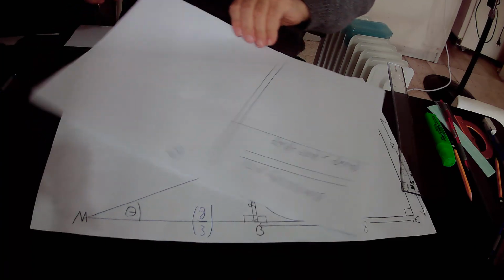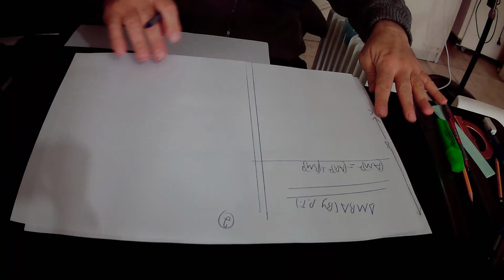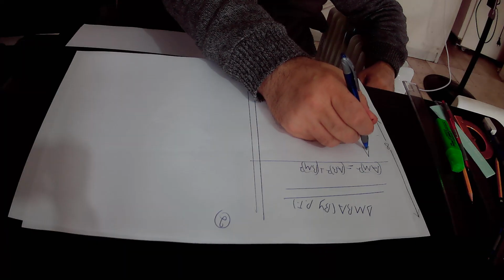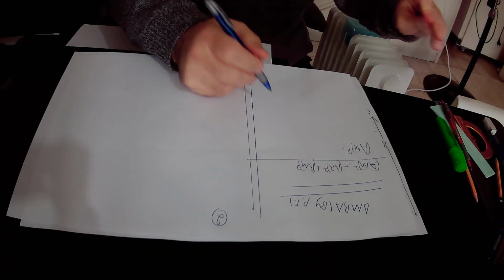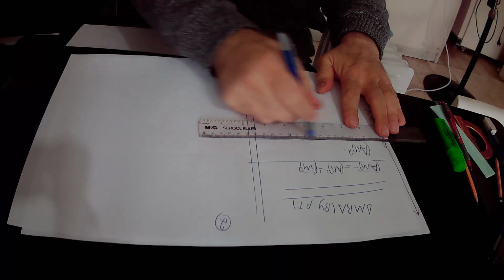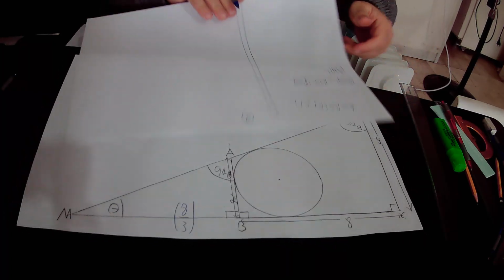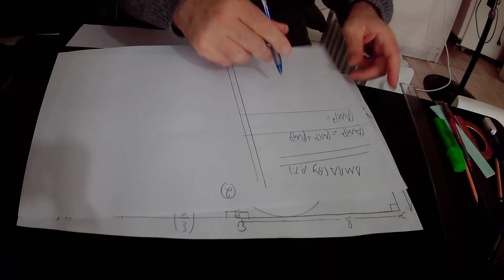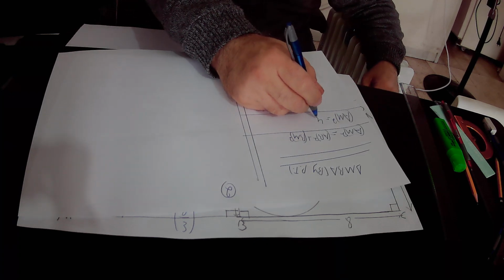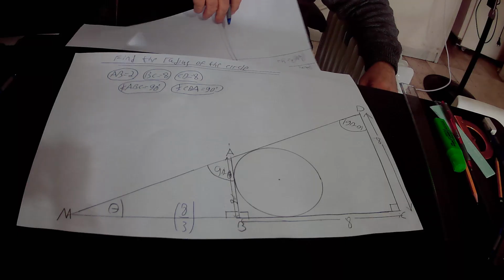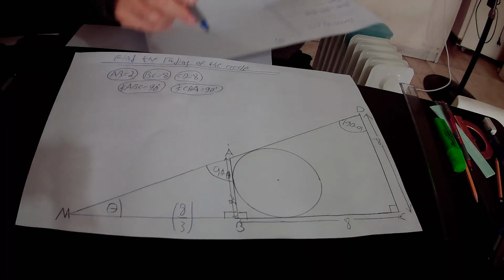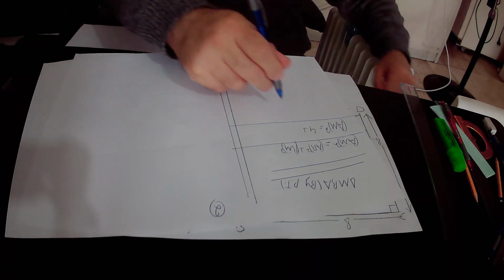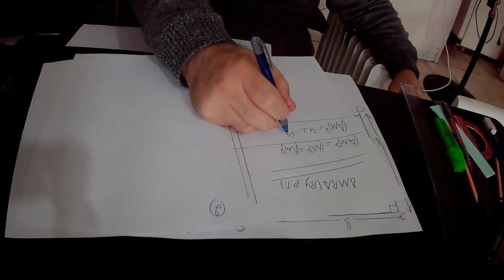So AM squared, that is the square of the hypotenuse, equals AB squared. AB equals 2, therefore AB squared is 2 squared, that is 4, plus BM squared. BM equals 8 over 3, therefore BM squared is 8 over 3 squared, that is actually 64 over 9.